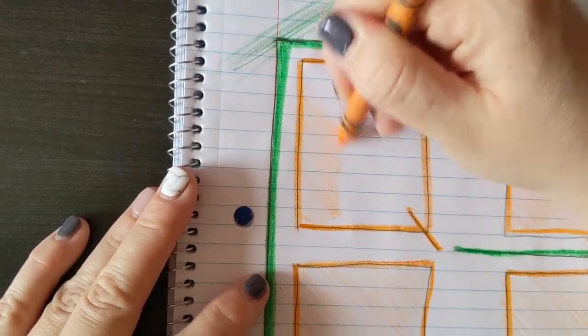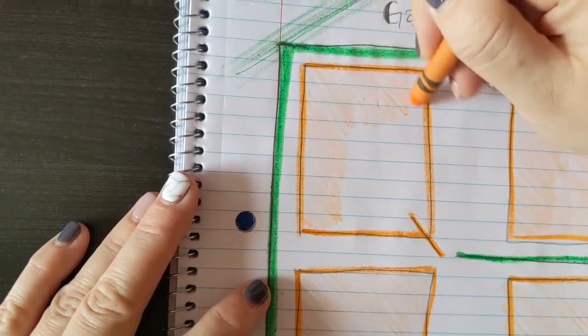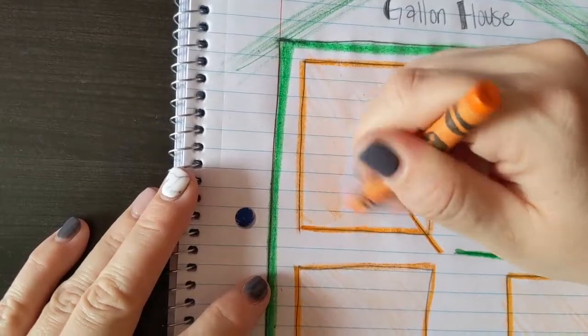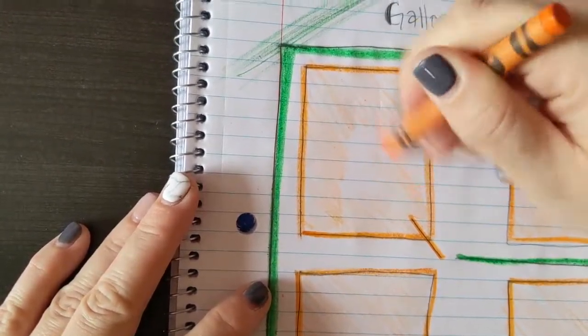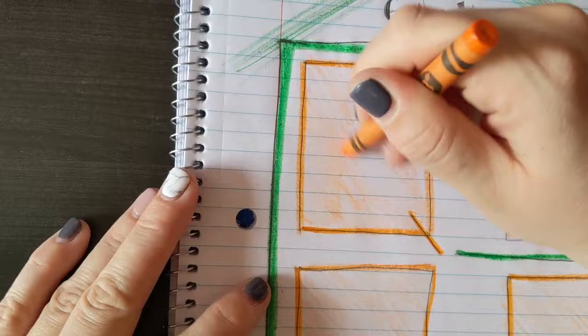Go ahead and get that colored. You should be able to get it colored before I'm done, or at about the same time. If you need to pause the video, you can do that.